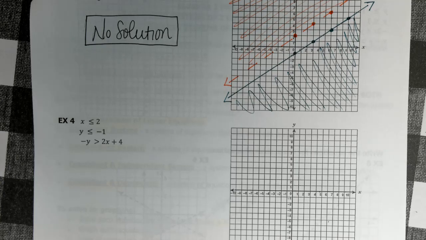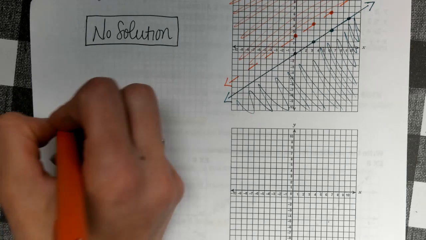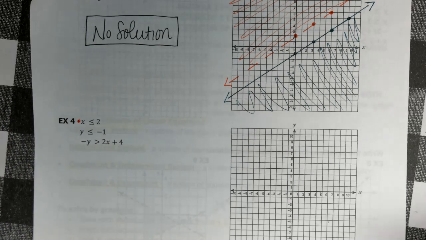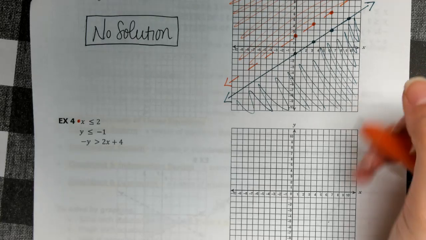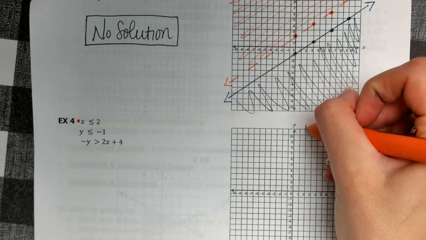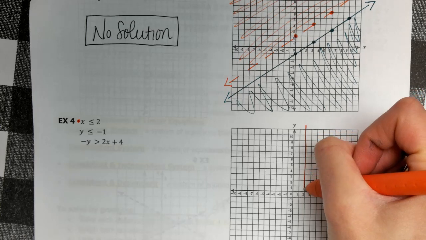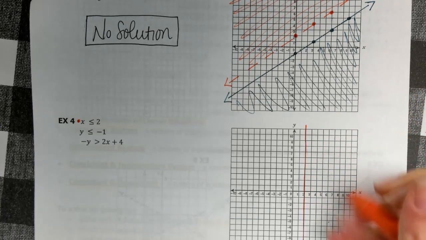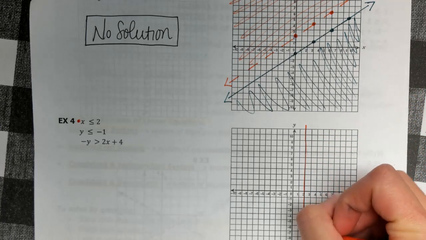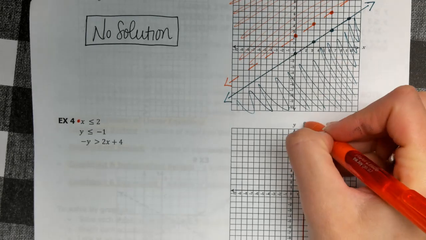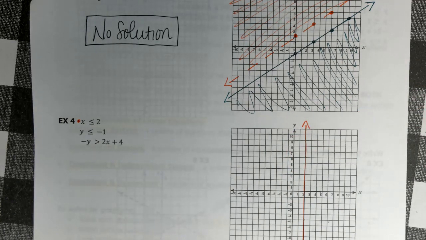So next example, I've got x is less than or equal to 2. So I've got a vertical line that's solid. Shaded where? Left.